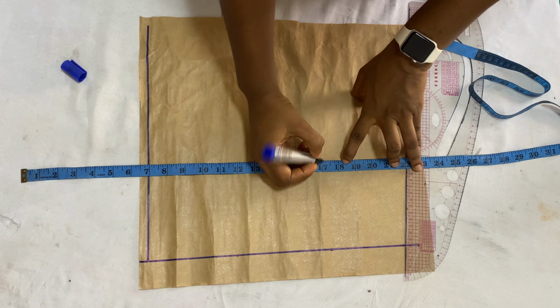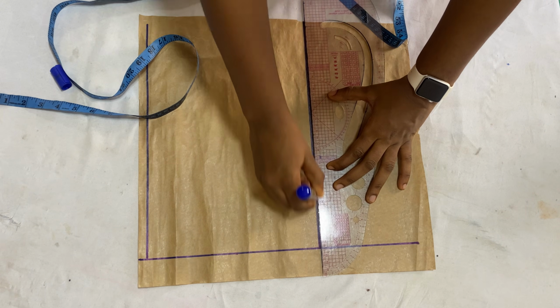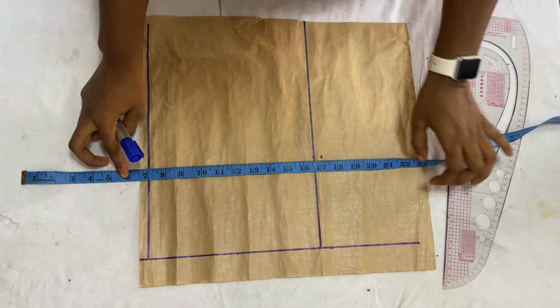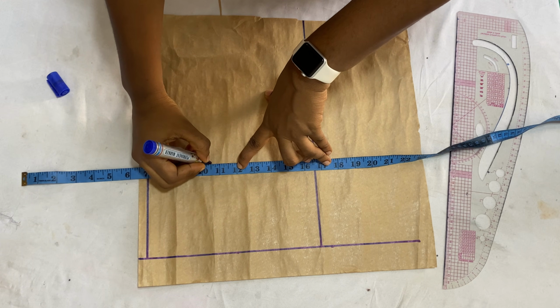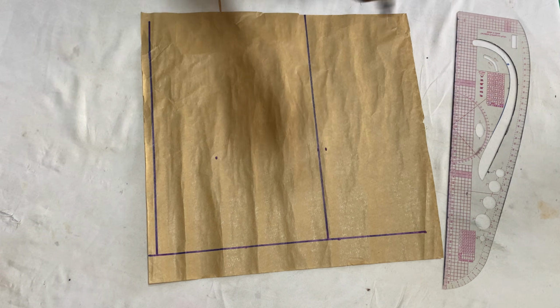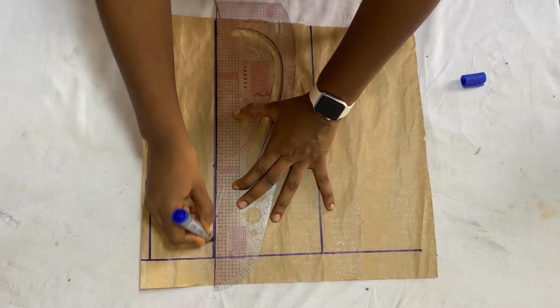So I'll mark the first one. I'll mark from my shoulder to my half length, which is 17 inches, and then extend the line. And then I'll mark from my shoulder to my bust line, which is 10.5 inches. So go ahead and mark your own correct measurements and label the lines appropriately.